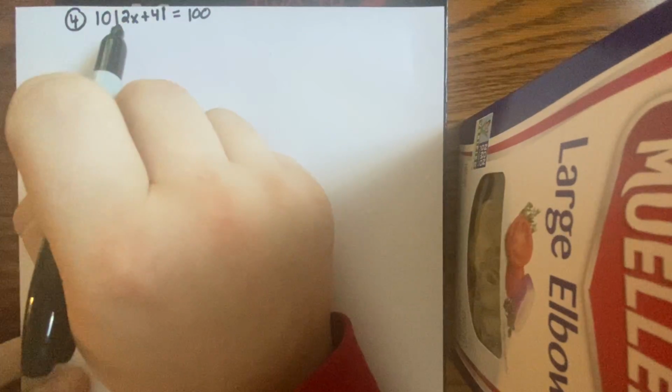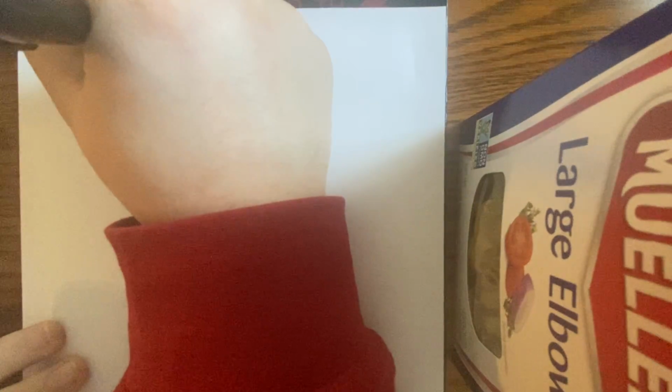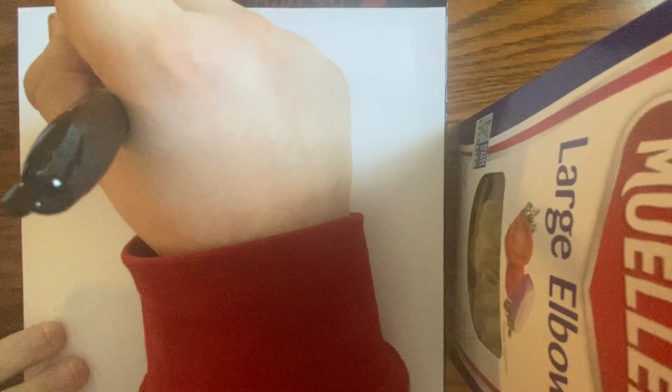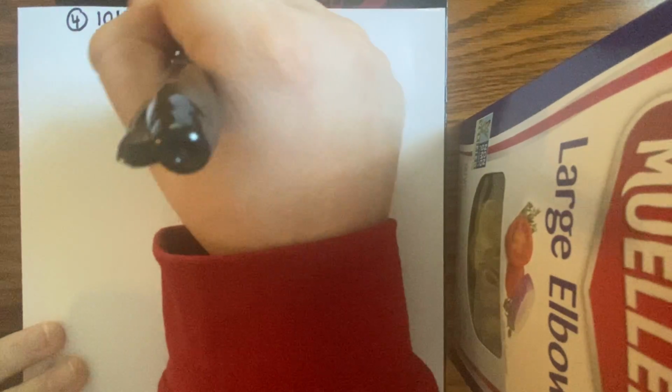So the thing we want to do is get absolute value equal to a number. Right now we got 10 times the absolute value equals a number, so we got to divide both sides by 10. And we get the absolute value of 2x plus 4 equals 10.